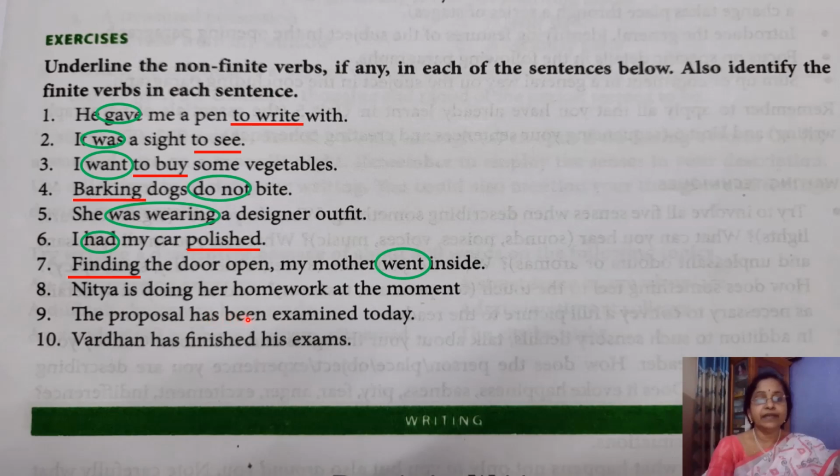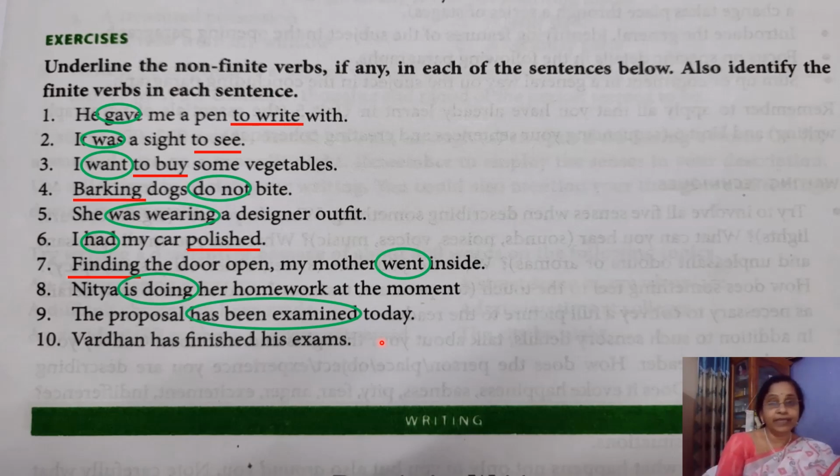Eighth sentence, Nitya is doing her homework at the moment. What is Nitya doing? She is doing her homework at the moment. So what is the verb? Main verb is doing. There isn't any non-finite verb over there. Then the ninth sentence, the proposal has been examined today. So is there a non-finite? No, there is only a main verb here. That is, the proposal has been examined is the main verb.